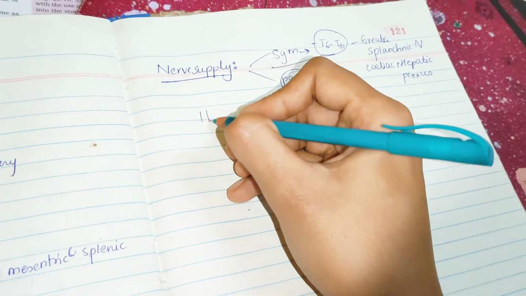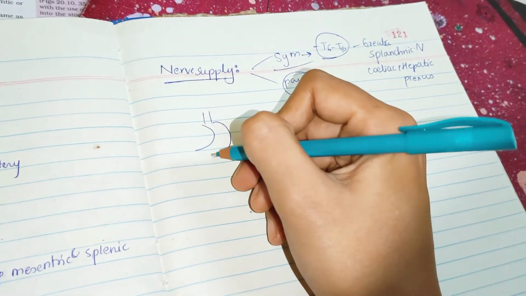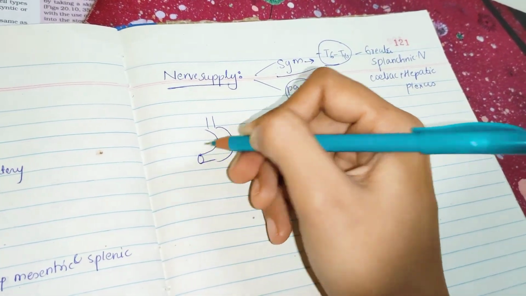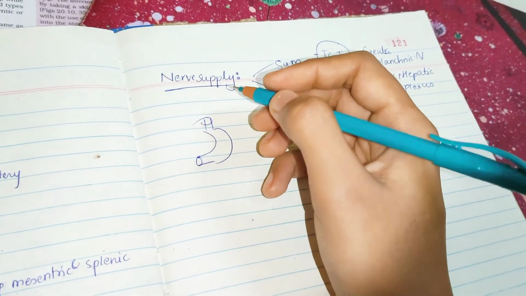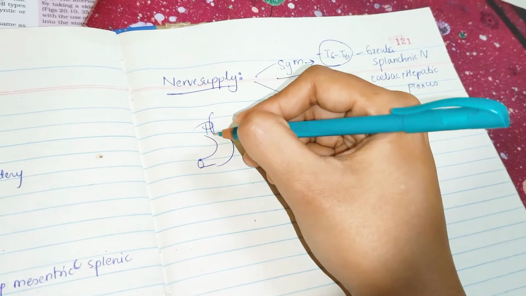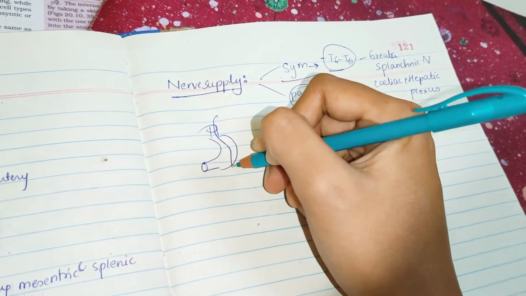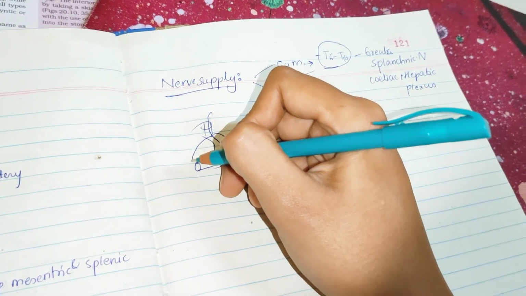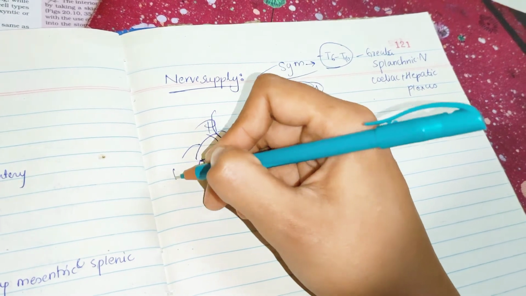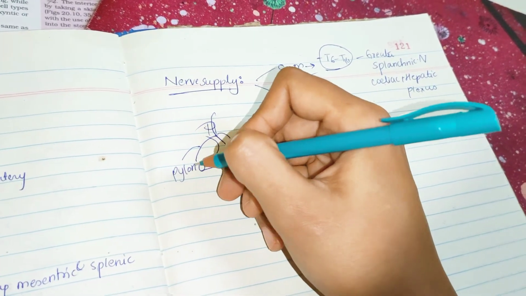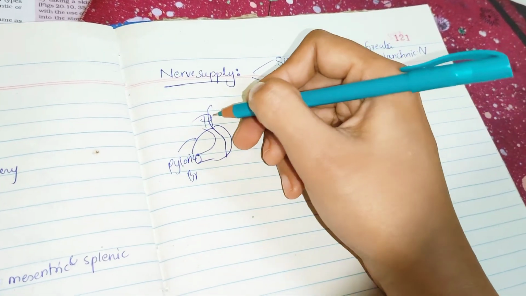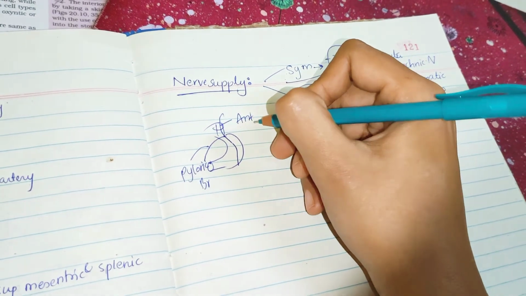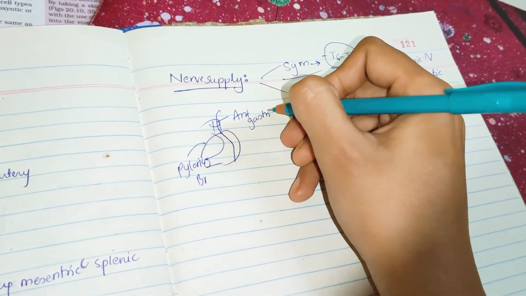Again the same stomach, this time let us try to draw it somewhat neatly. So first comes anterior gastric nerve, and it gives one branch, the pyloric branch. This is first our anterior gastric nerve.